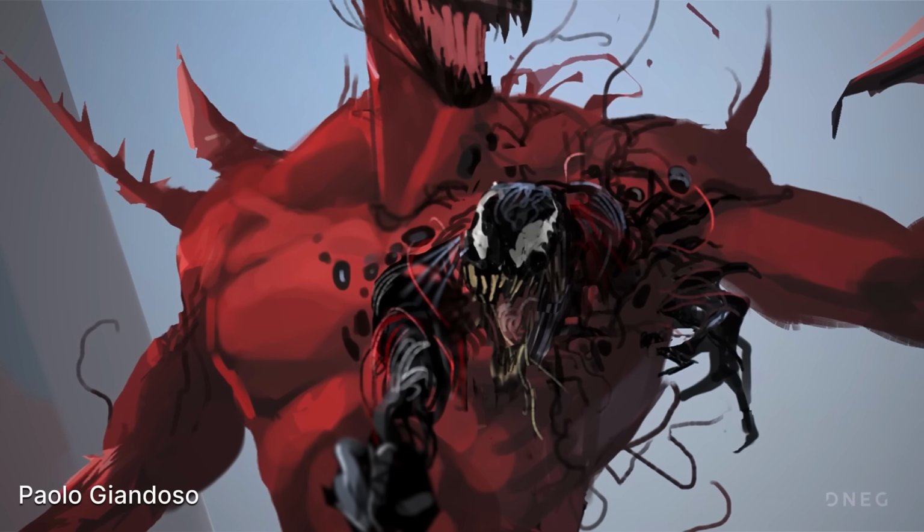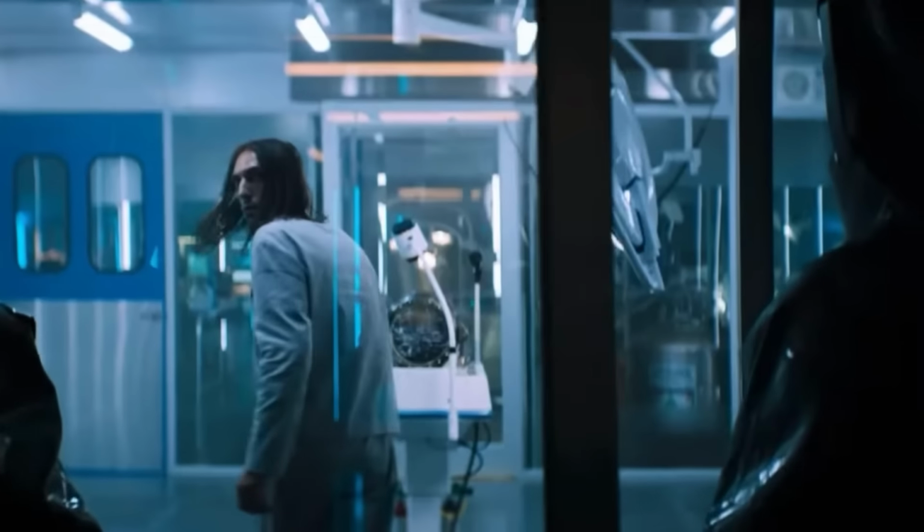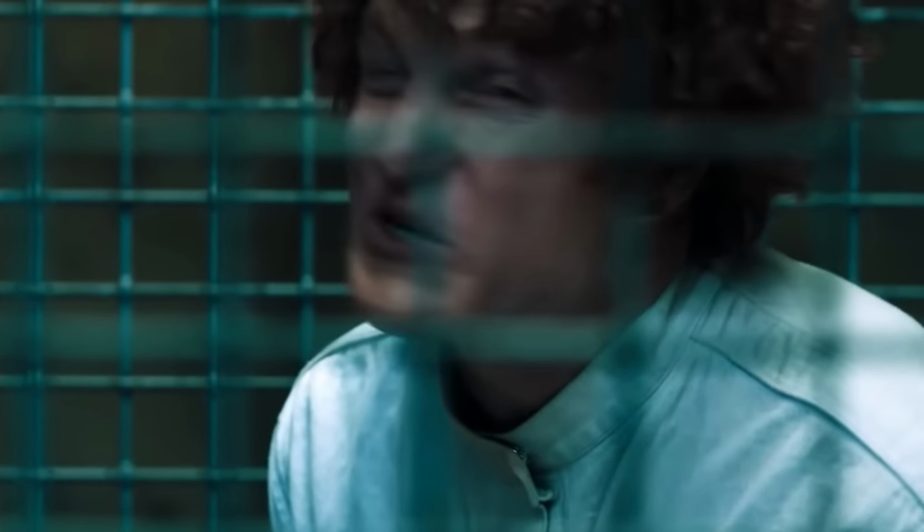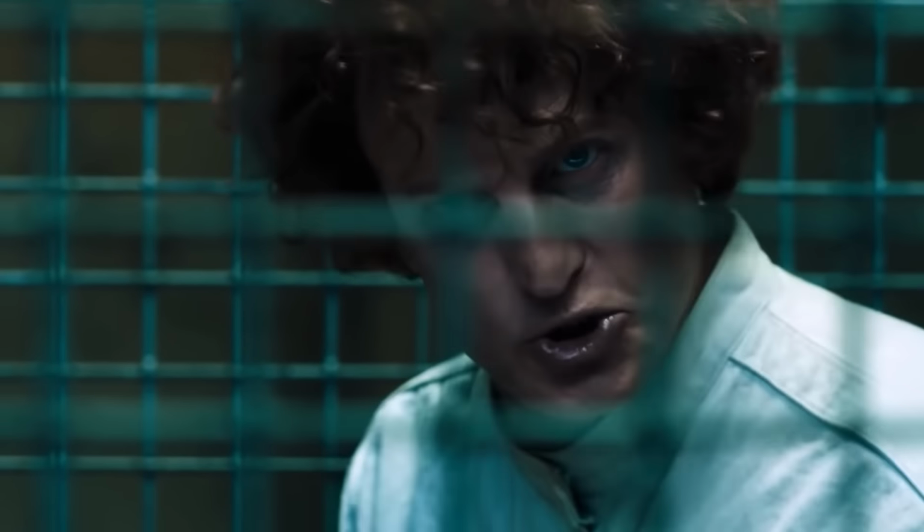Was Riz Ahmed not the final antagonist at this point in the film? And why exactly is Cletus even here? Perhaps in this version of the film, he was one of the many prisoners, meaning that Woody Harrelson would have had a much bigger role in the film.